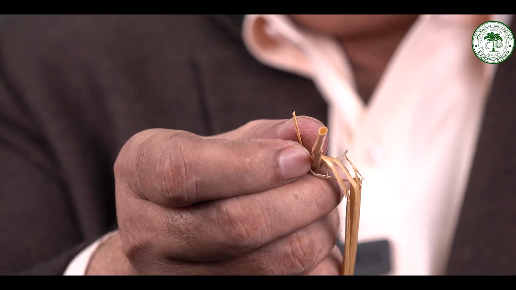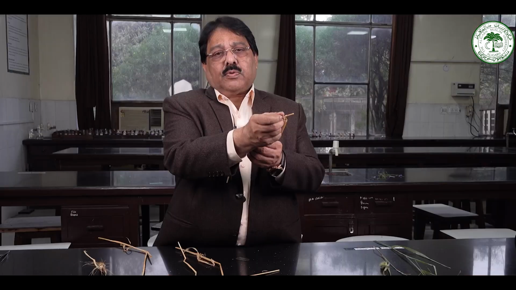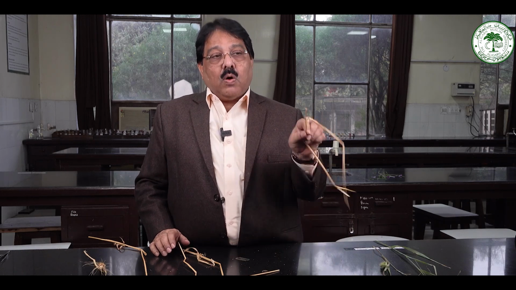Hollow culm is one of the characters of the Poaceae. In case of the Cyperaceae, the culm is solid, filled with spongy pith. But here it is hollow.